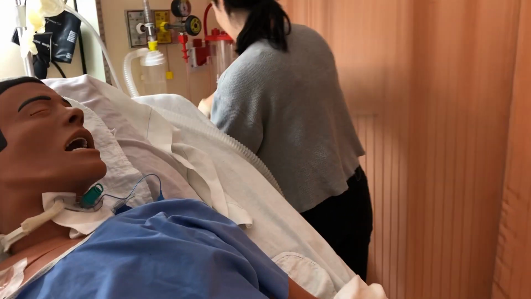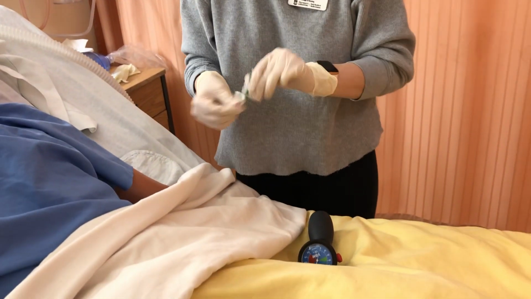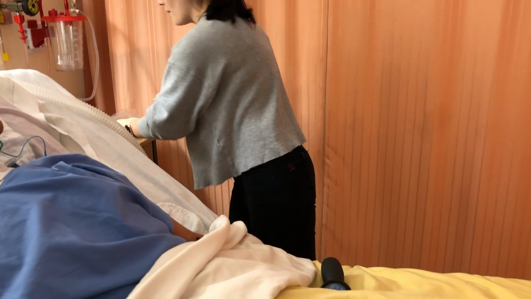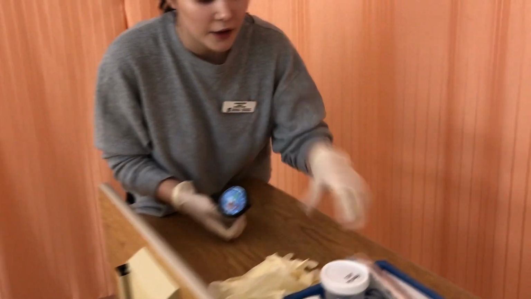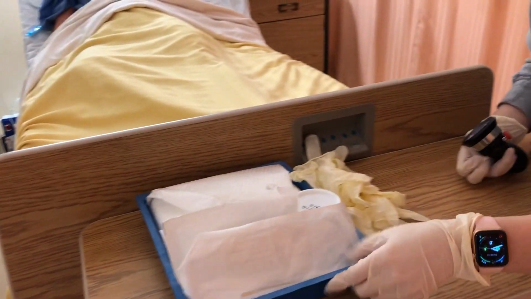Okay, so that's good. Now I'm going to be checking cuff pressure. I'm just going to get another alcohol swab.